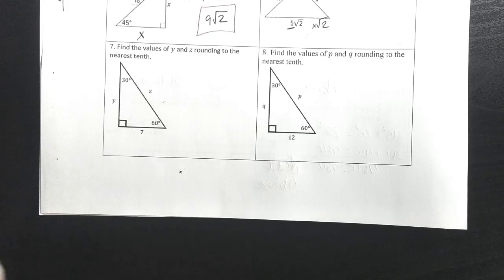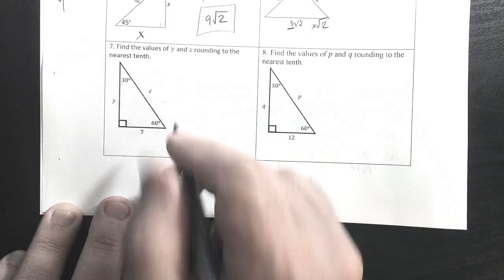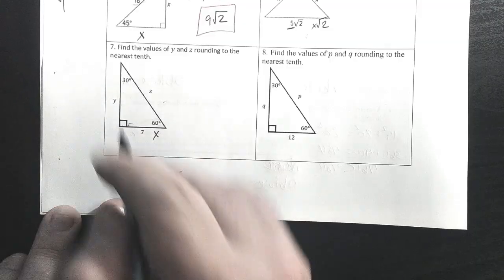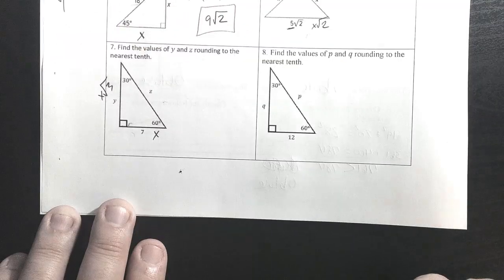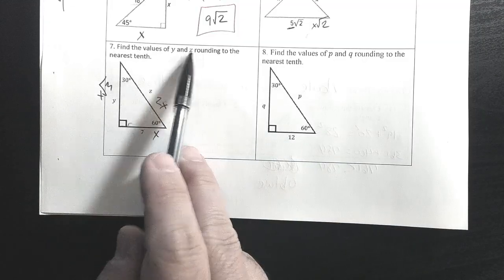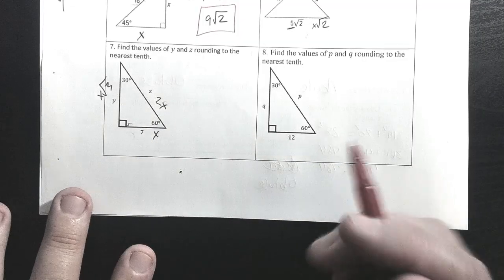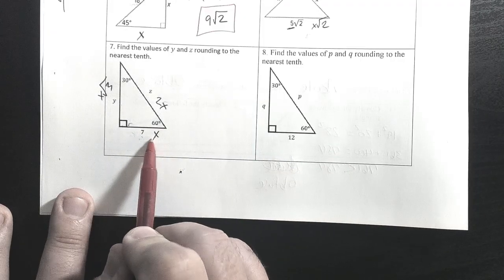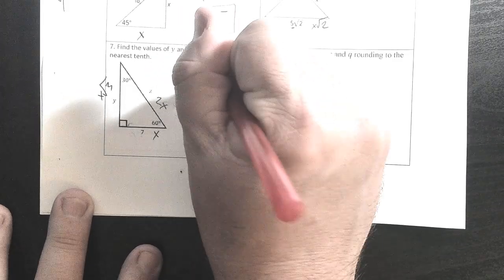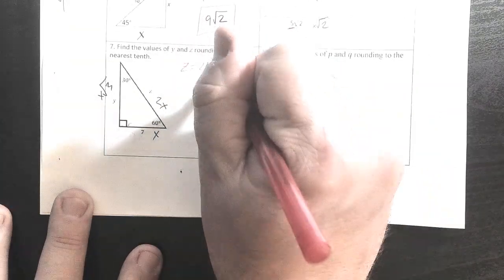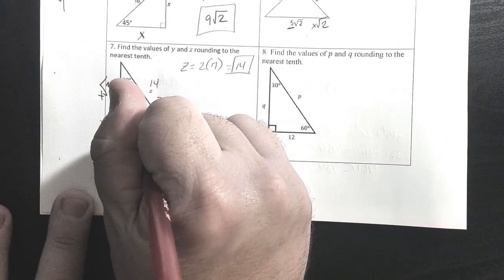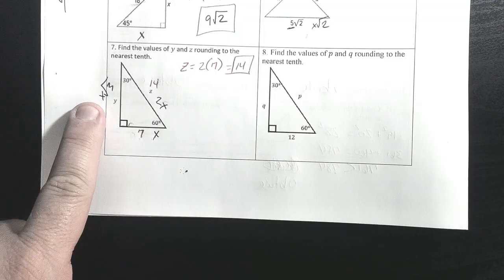So, anyway, 30, 60, 90. We learned up above, when it's 90, 60 at the bottom, that's x. 90, 30 on this side is x times square root of 3. And the hypotenuse in this case is 2x. So they want us to find y and z. If this is x and this is 2x, z equals 2 times x, or 7, which is 14. So we got 7 down here, 14 here. This is x times the square root of 3.